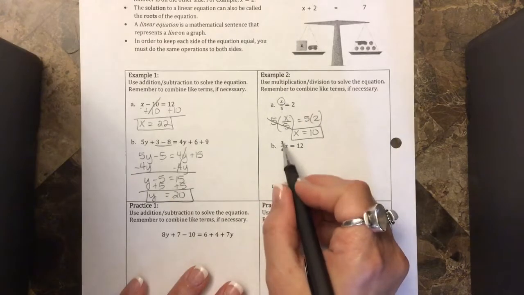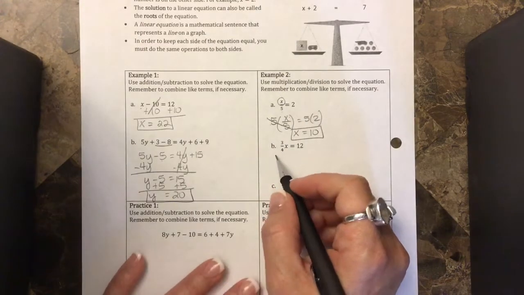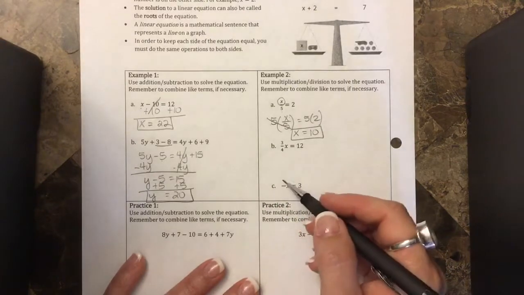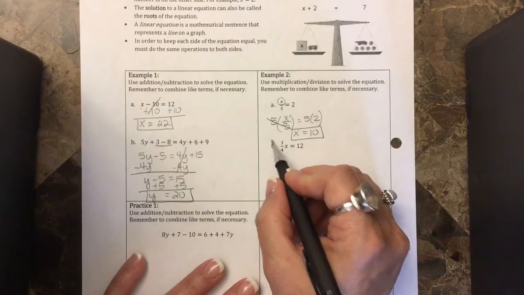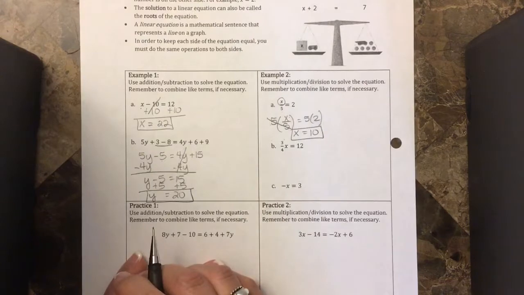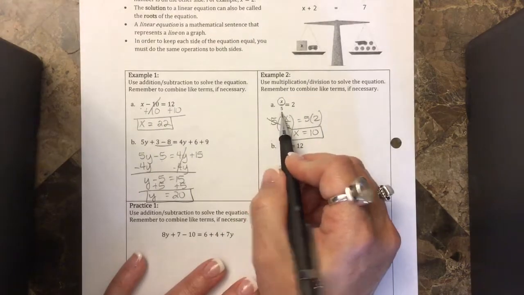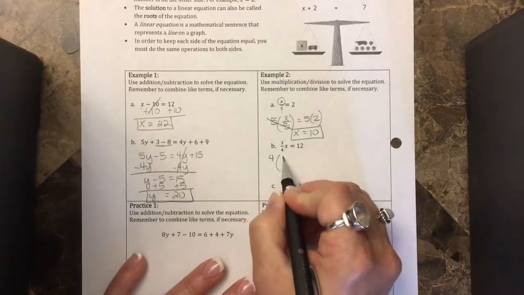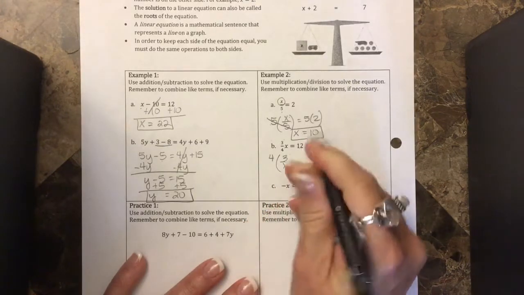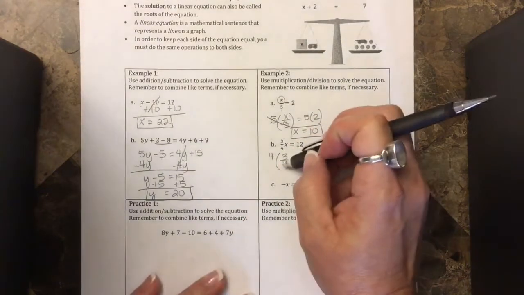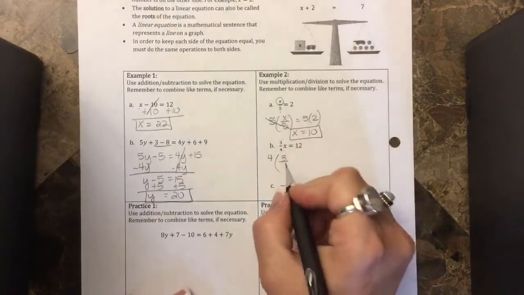Now, if you have a fraction in front of x, I can multiply by the reciprocal, which means the denominator becomes the numerator and the numerator becomes the denominator. The reason for that is because just like down here where I multiplied by 5, I can multiply by 4.